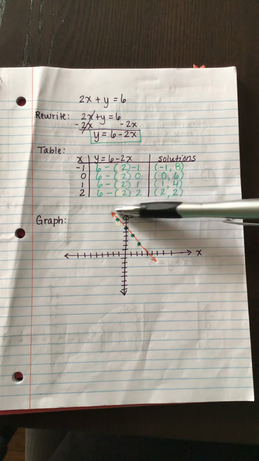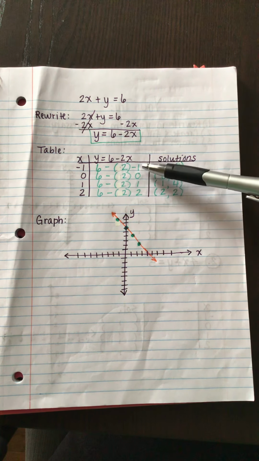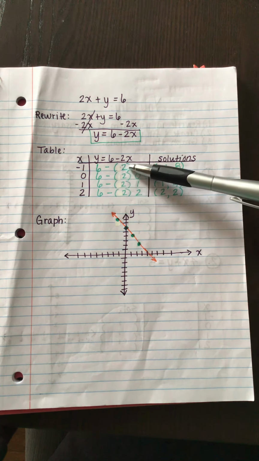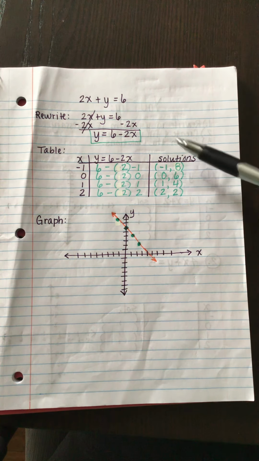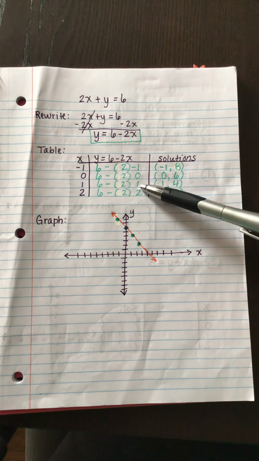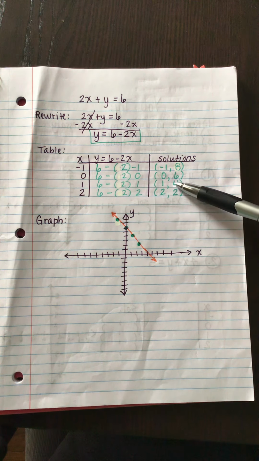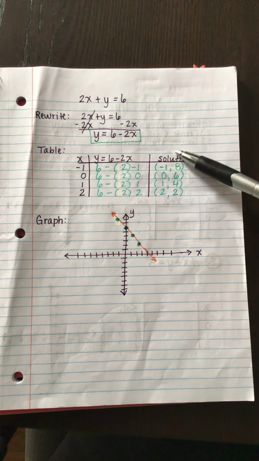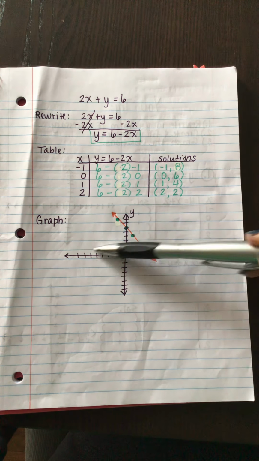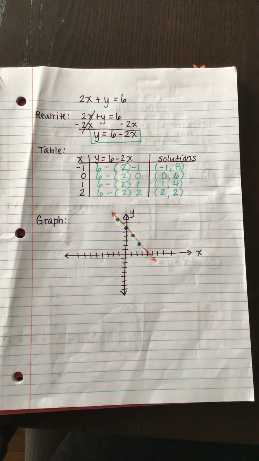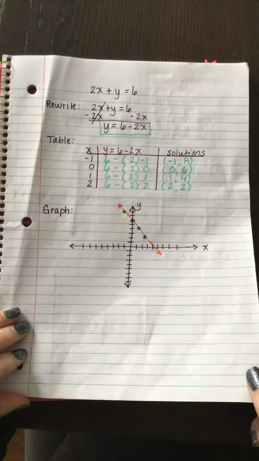So you're going to solve this on the inside. So I've got 2 times a -1, which is going to give me a -2. And 6 minus a -2 gives me a +8. 2 times 0 is 0, so 6 minus 0 is 6. 2 times 1 is 2, so 6 minus 2 is 4. 2 times 2 is 4, so 6 minus 4 gives me 2. I'm just going to graph those ordered pairs right here, and then I'm going to draw my line connecting my points. Go ahead and pause the video, finish off this page of notes, and then go ahead and press play when you're ready for the last page.